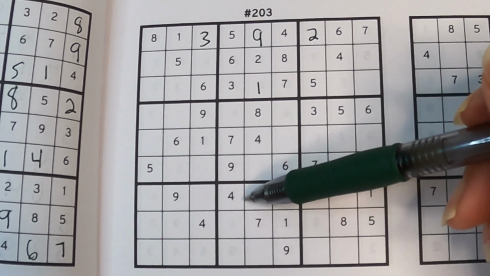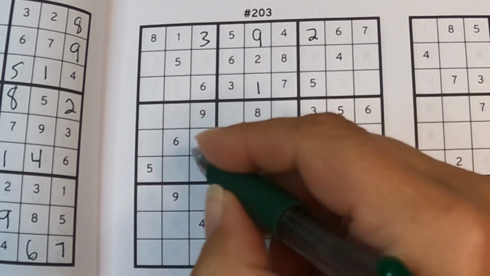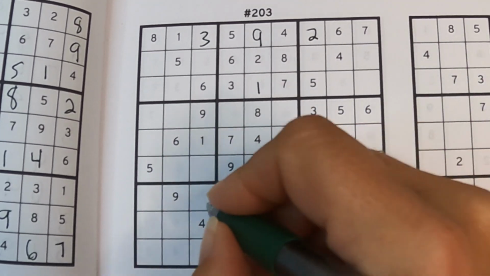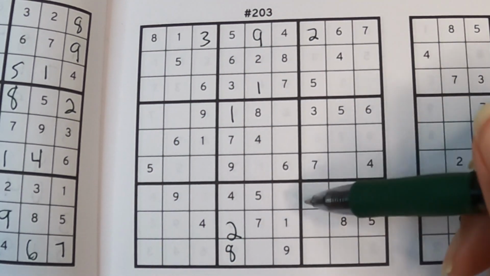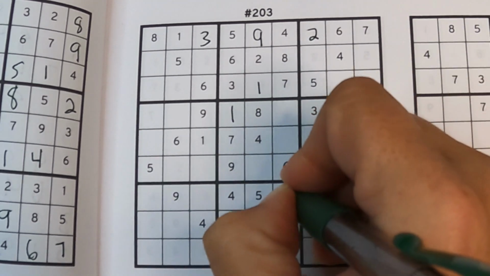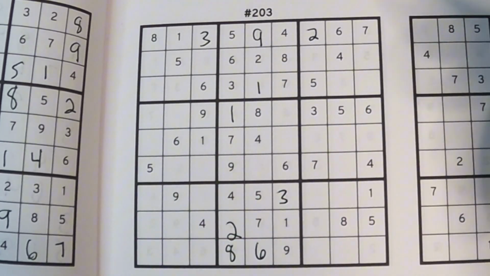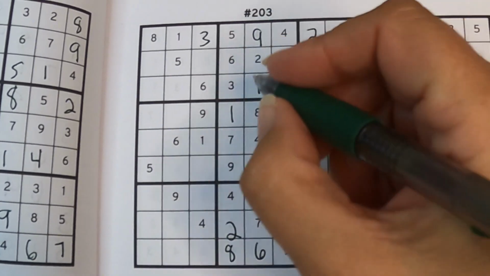For this column, we're missing 1, 2, and 8. We've got 1 and 8 here, so this is our 2. That 1 makes this our 8, 1. For this box now, we're missing 3 and 6. We've got a 6 here, so 3, 6. For this column now, we're just missing a 3.